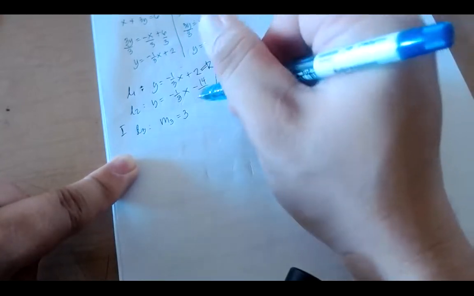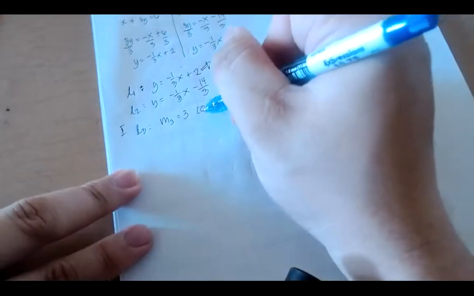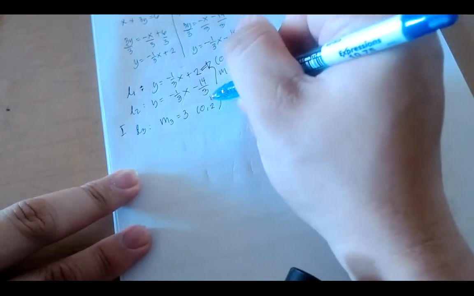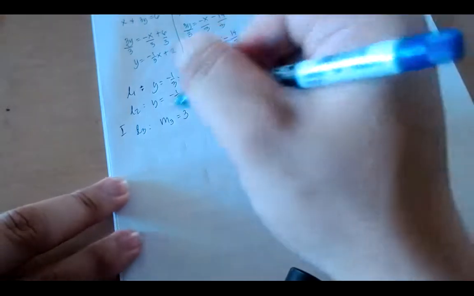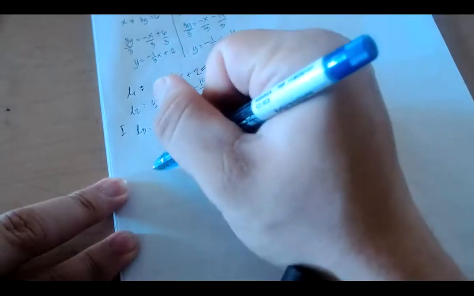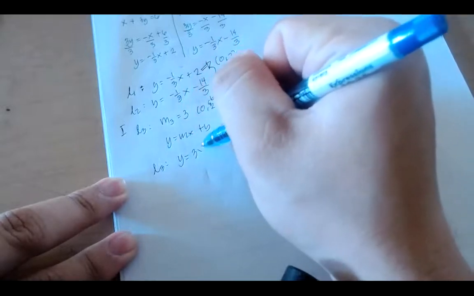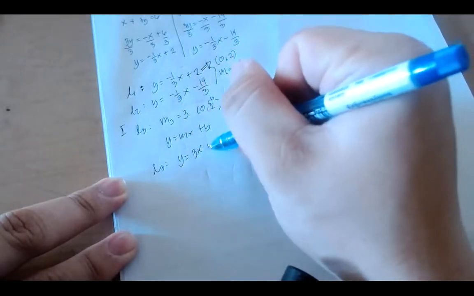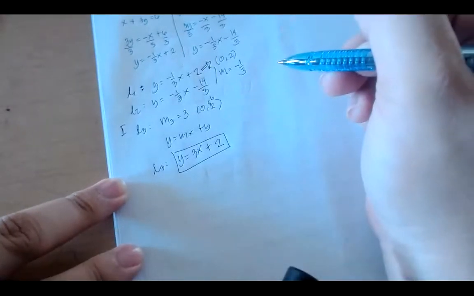So we use the same y-intercept over here. Since this is 0, automatically this is your b. Positive 2 is your b. So using y equals mx plus b, your line 3 is y equals 3x plus 2. So this is your line 3 equation.